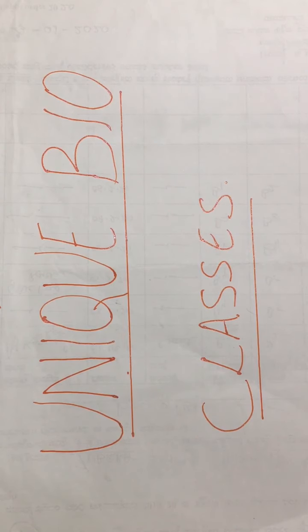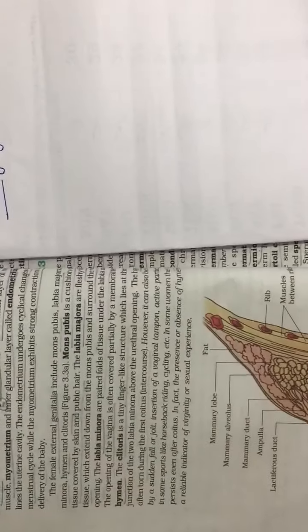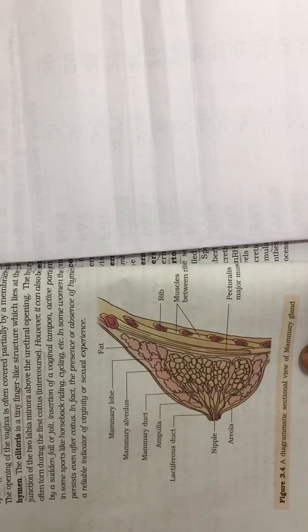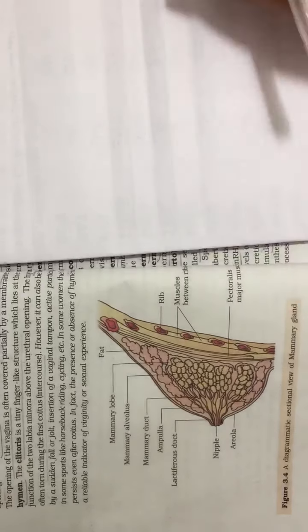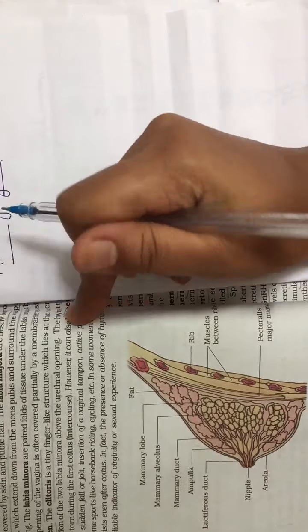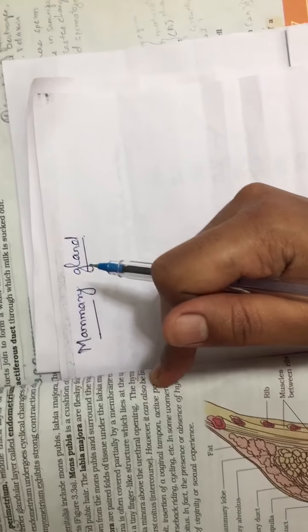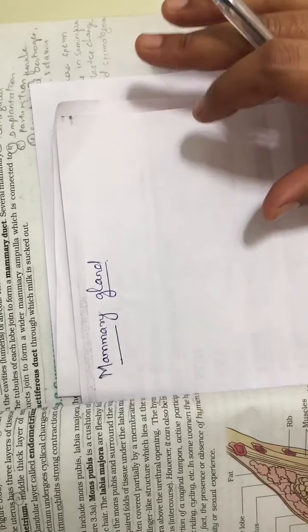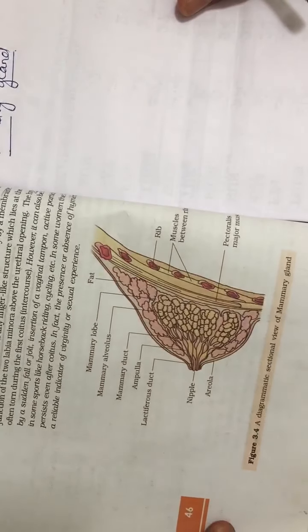Today we shall start the class with the mammary gland. In our previous video we discussed the female reproductive system. Today we shall discuss this mammary gland. It is a sectional view of the mammary gland, right? This mammary gland was the fourth part of the female reproductive system. About it we have the content on page number 46, so we shall discuss that.